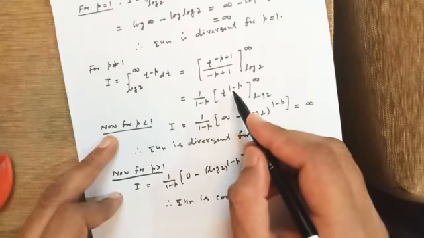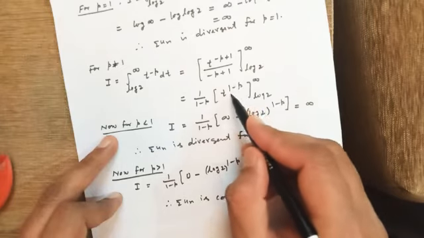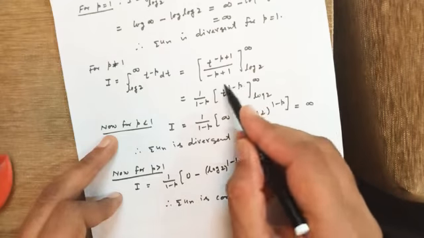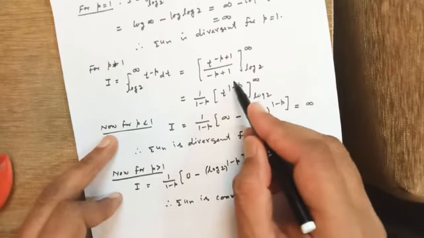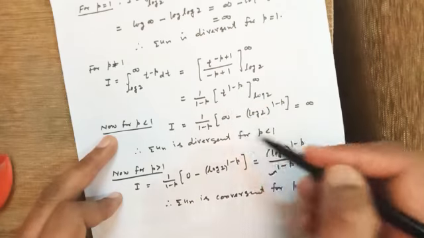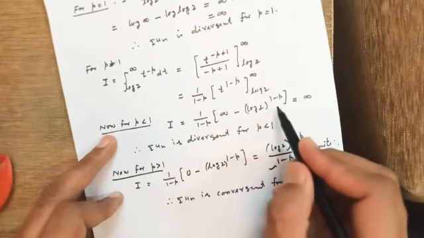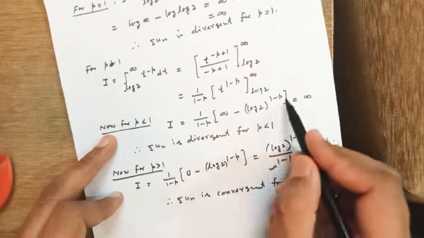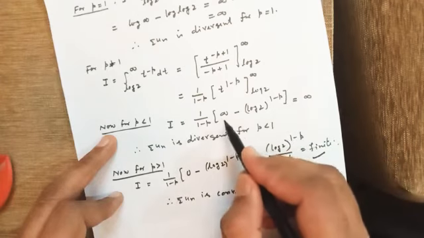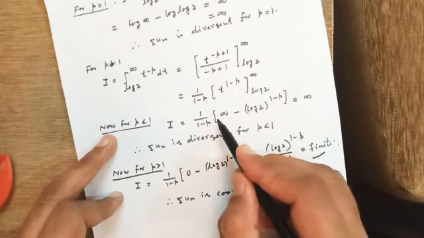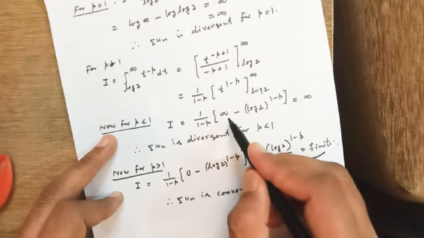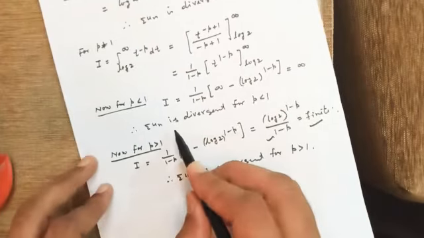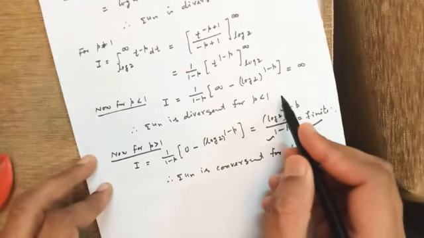If p is less than 1, then 1 minus p will be positive and the power of t will be positive, and in this case if we put t equal to infinite then it will be infinite. So the final integral is infinite minus this, and you know infinite minus something is infinite, and the product of some finite quantity with infinite is also infinite. So therefore this whole term is infinite. So sigma un is divergent for p less than 1.